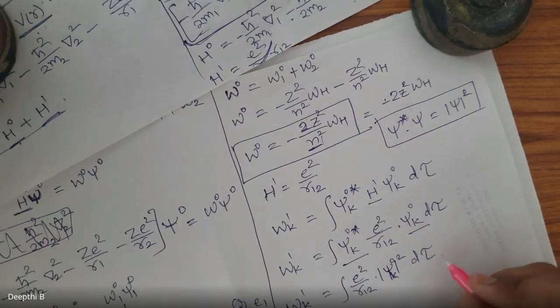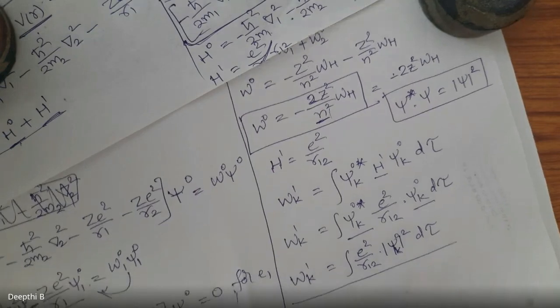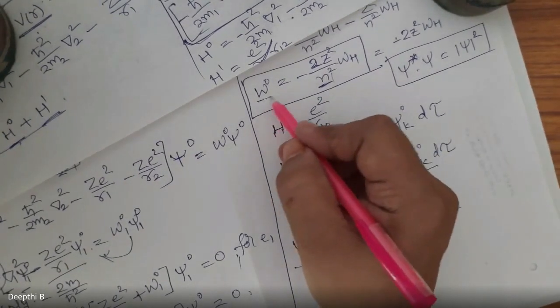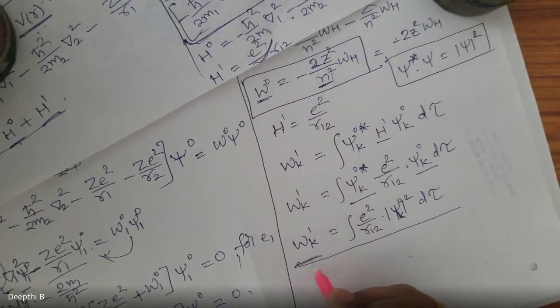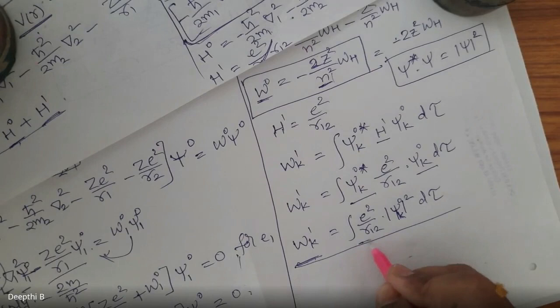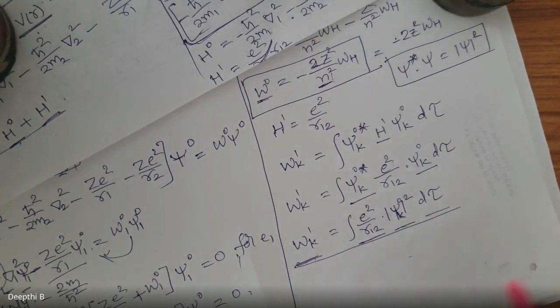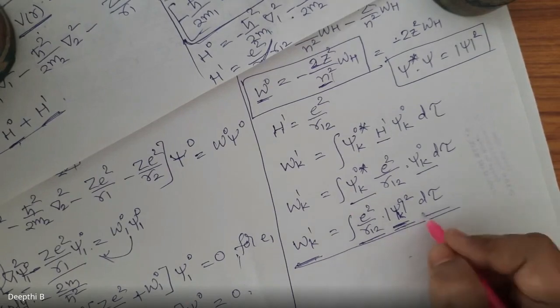We want this equation afterwards, because in this equation, if we want to calculate WK prime, W naught we already calculated. Now WK prime we are calculating here. So for calculating this, we want this value also, and this also. So for this, we have to first calculate psi k naught, then d tau.